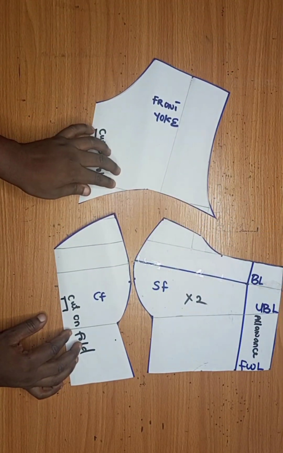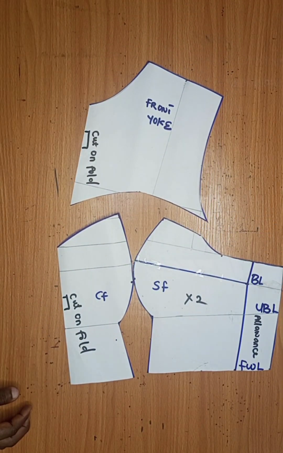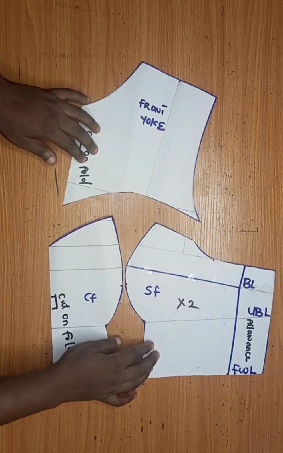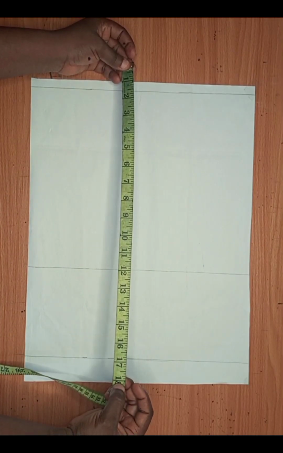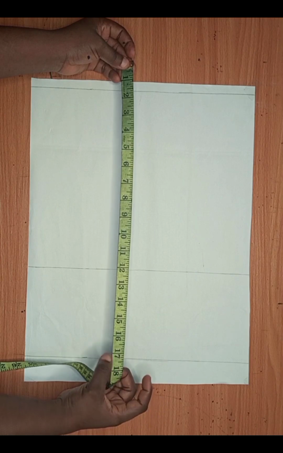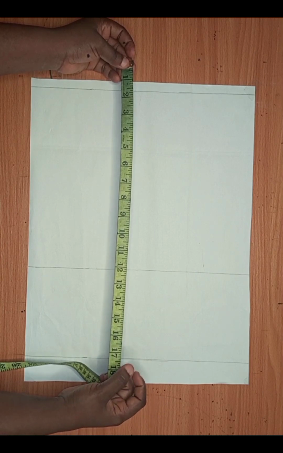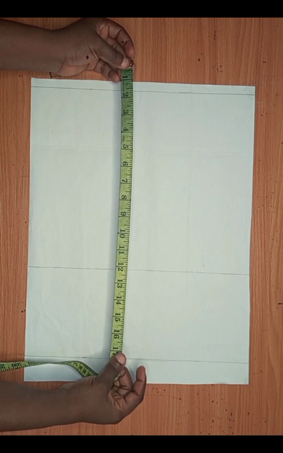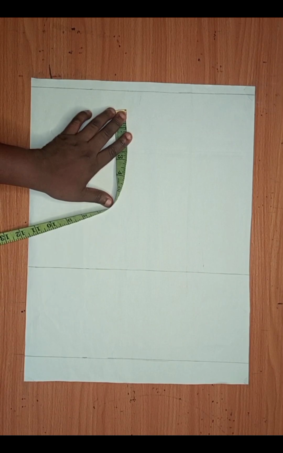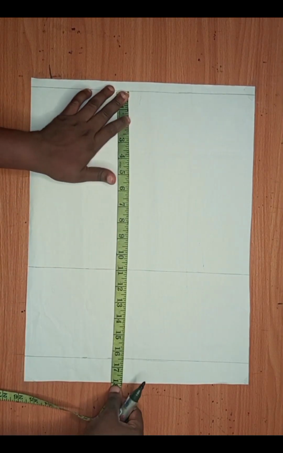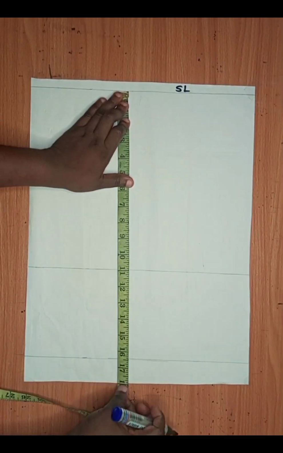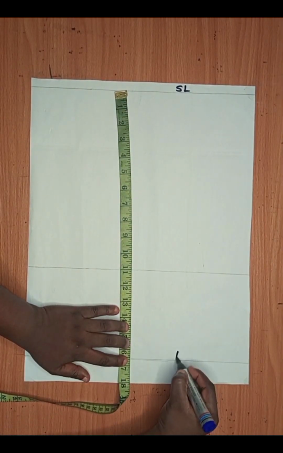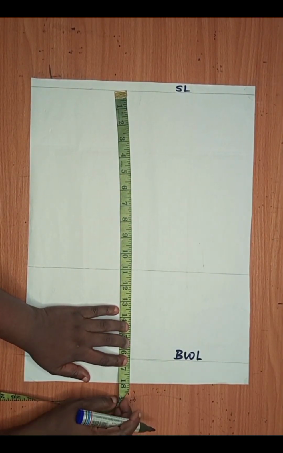As you can see, I'll go ahead to draft the back pattern. So for the back pattern, my half length is 16.5 inches, while for the front is 18 inches. Now that is the difference of 1.5 inches. That is what I use as the side dart, okay, for the front. So this first line here is my shoulder line. I came down to 16.5 inches for the back waistline.